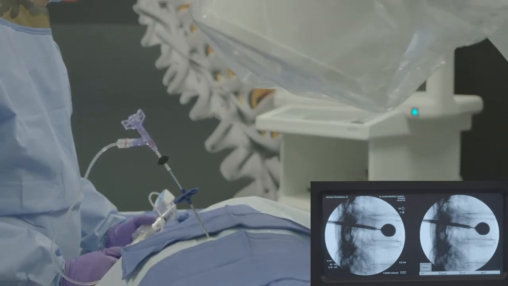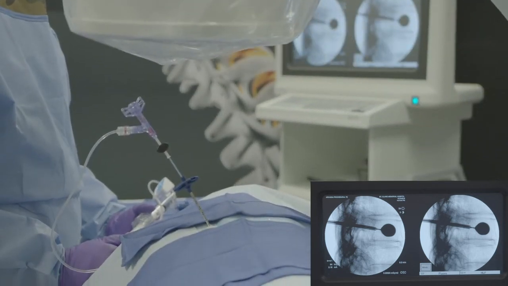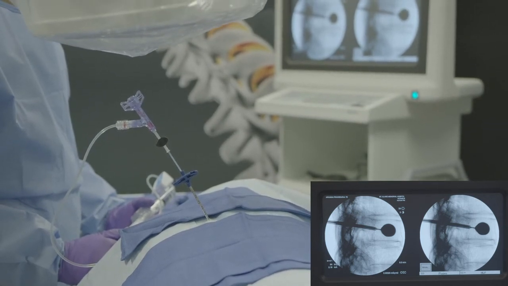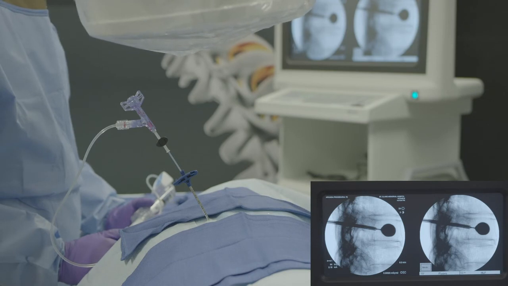Stop balloon inflation when the treatment goal is achieved, any part of the inflated balloon contacts cortical bone, or the maximum inflation volume and/or maximum inflation pressure have been reached.